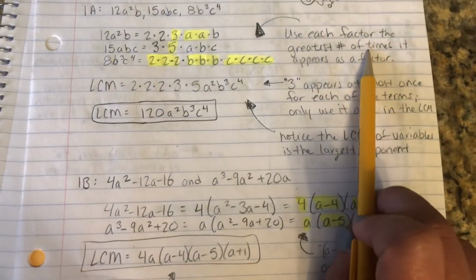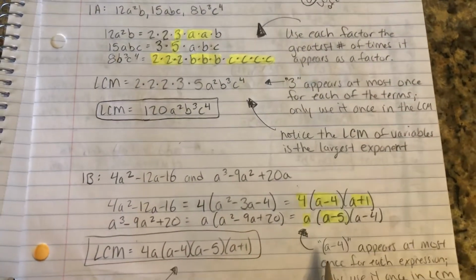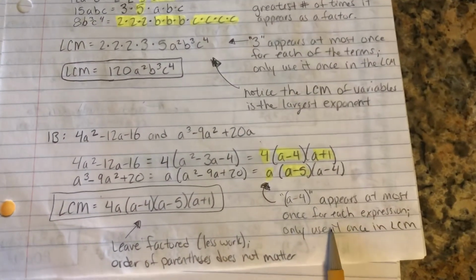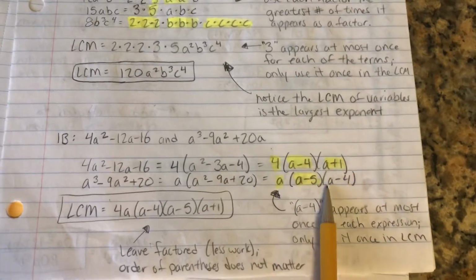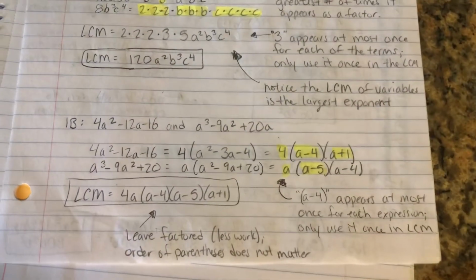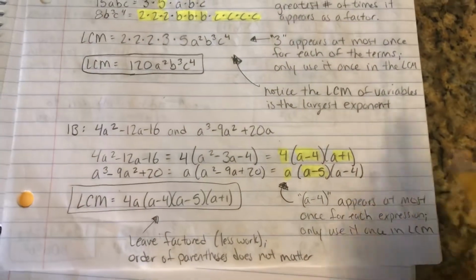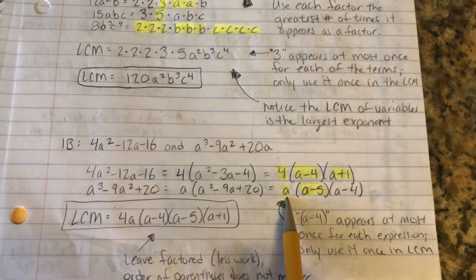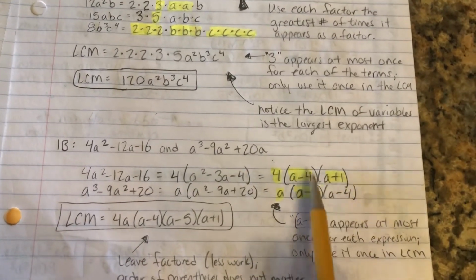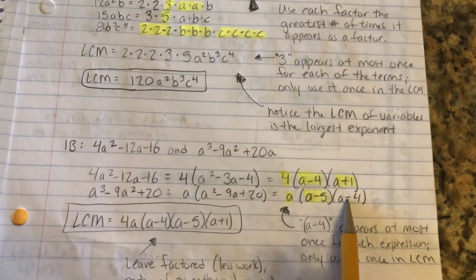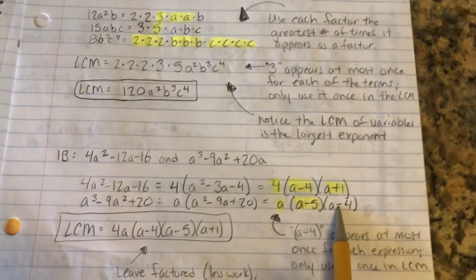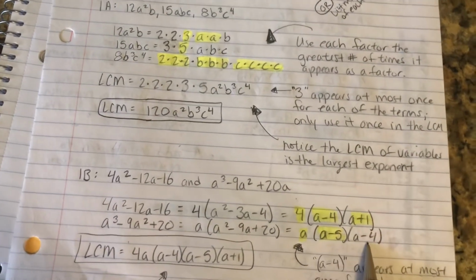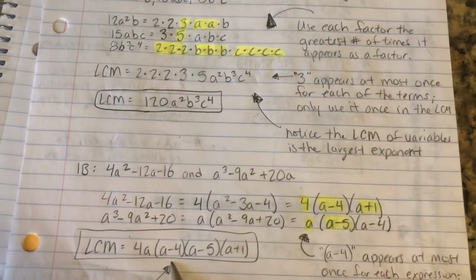Now, it's the same idea. I want to use each factor the greatest number of times that it appears as a factor. Okay, so that's what I've highlighted here. Another way that you can think of this is, what does each expression have that the other does not, and you need to include all of those pieces. So I have a coefficient of 4, I have a factor of a, and notice both expressions have a factor of a minus 4. In order for this to truly be the least common multiple, since it only appears once at most in each expression, I only need it once in my least common multiple.